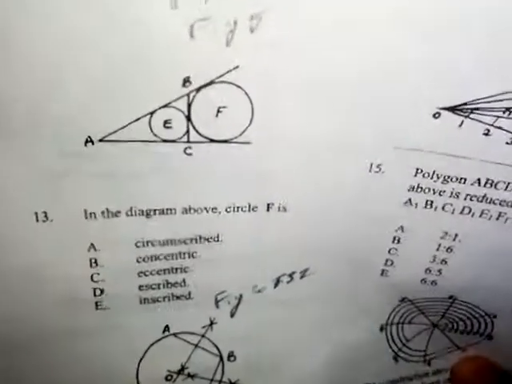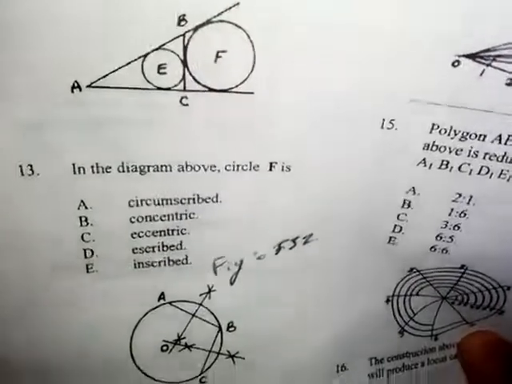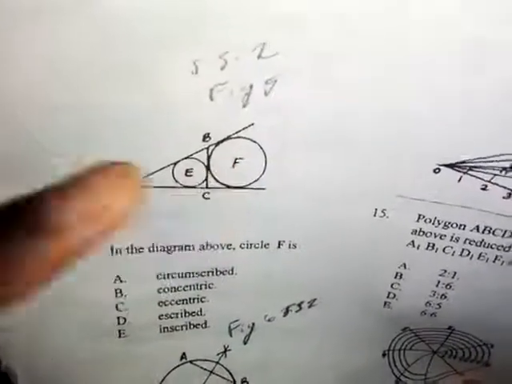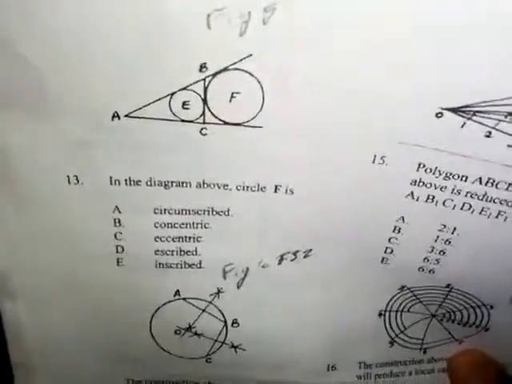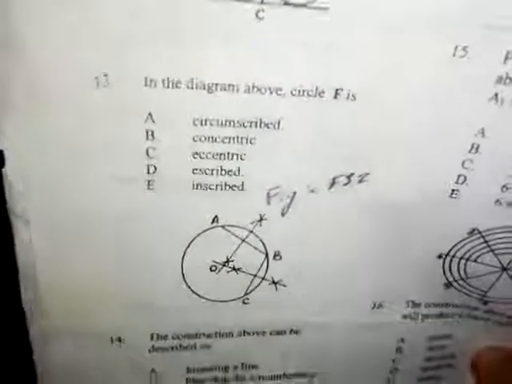So let's look at the next page to see question 13. Here we have a diagram, and in the diagram above, circle F is an escribed circle. Circle F is an escribed circle. So option D is the correct answer.